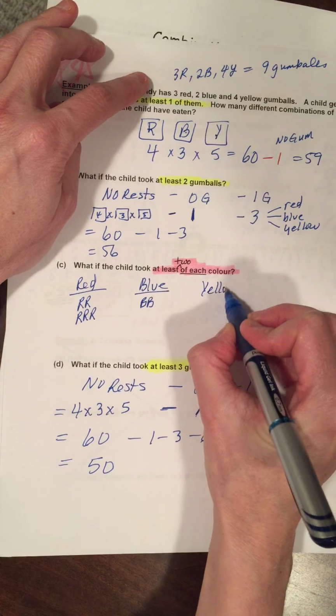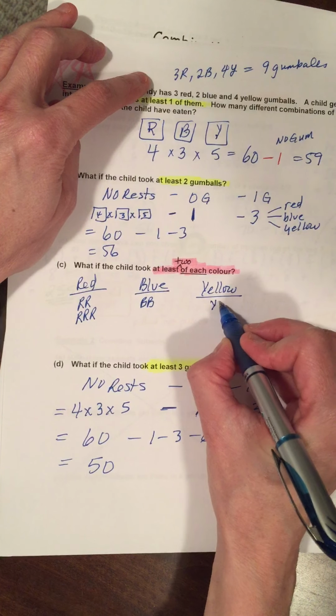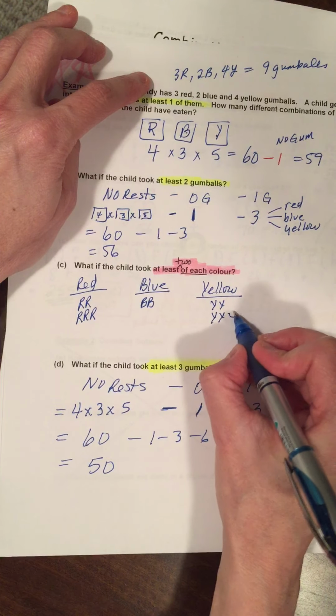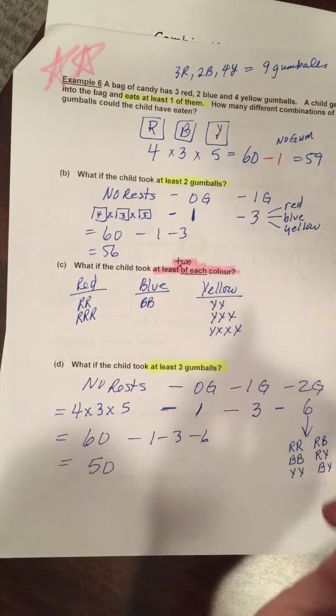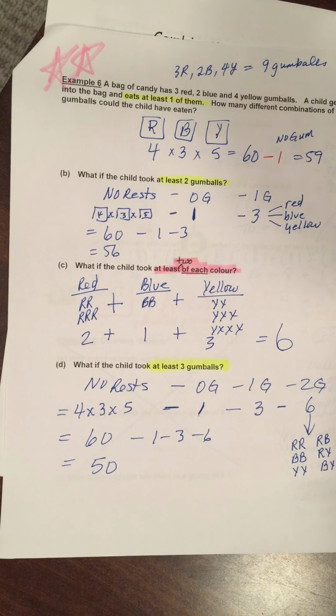And yellow, yellow, yellow, and yellow, yellow, yellow, because there were 4. So at least 2 meant 2 yellows, 3 yellows, or 4 yellows. So what if the child ate at least 2 of each color? There's 2 options for red, 1 option for blue, and 3 options for yellow. Great questions, guys. These are high-end subset. Okay, this is not your classic subset. This is a bit more high-end.